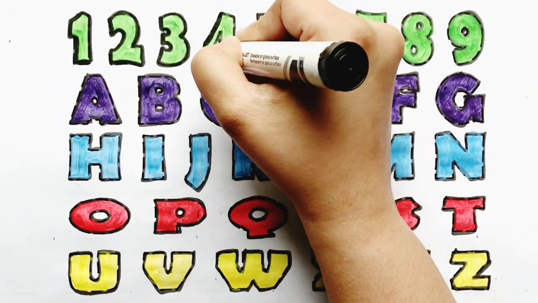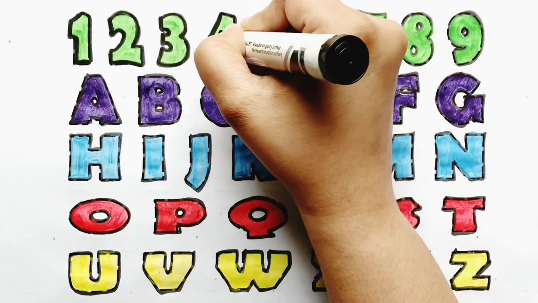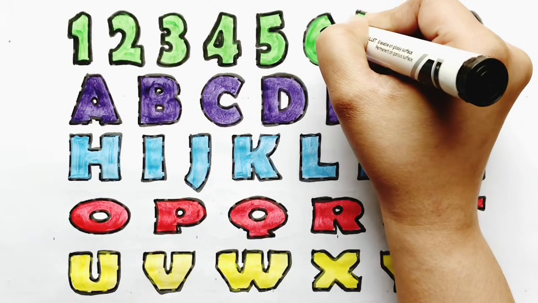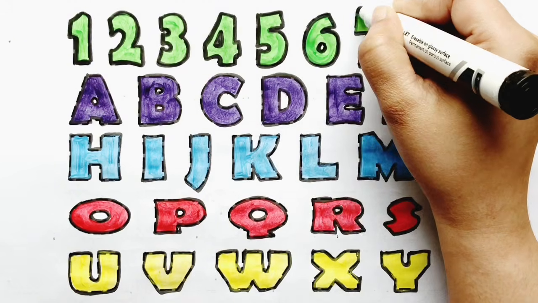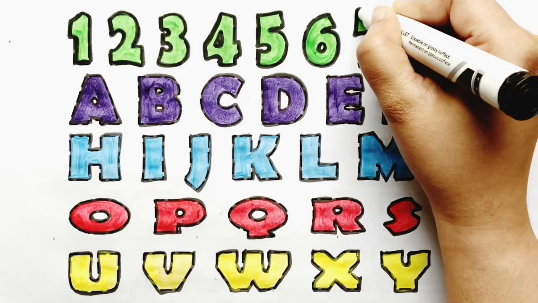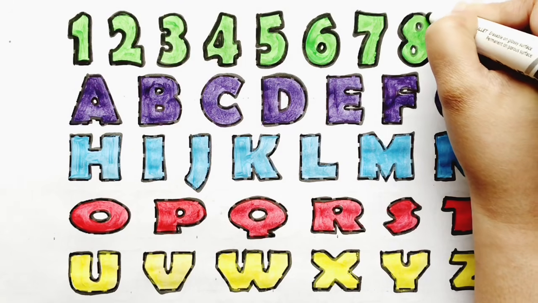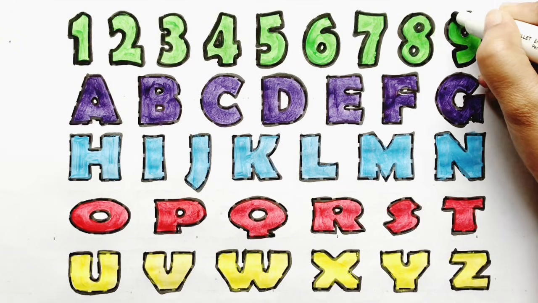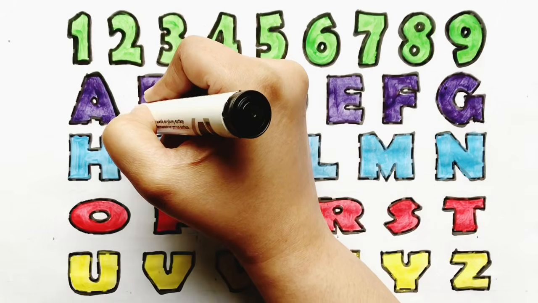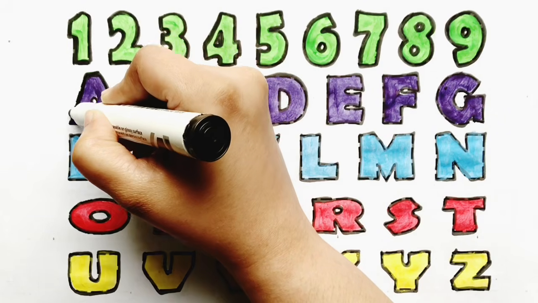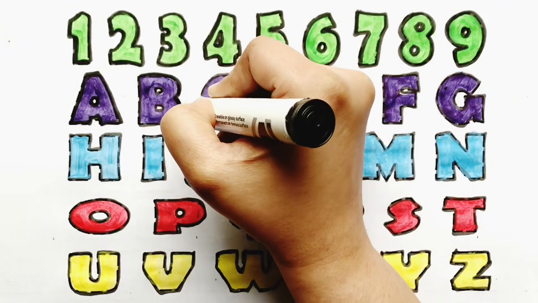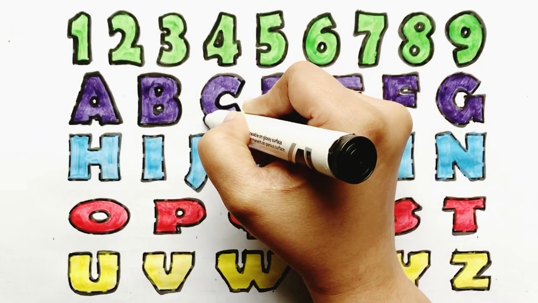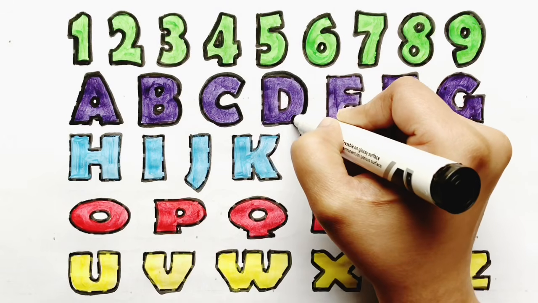1, 2, 3, let's go. A, B, C, count the rhythm and 1, 2, 3, we're singing all together. A, B, C, count the rhythm and 1, 2, 3, we're singing all together. A, B, C, count the rhythm and 1, 2, 3, we're singing all together. Yeah, let's see a list of words that start with the letter A.